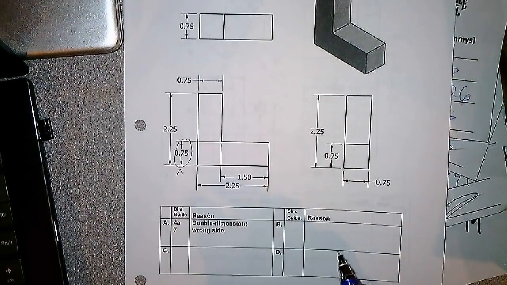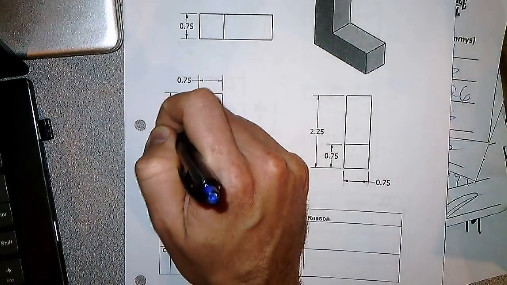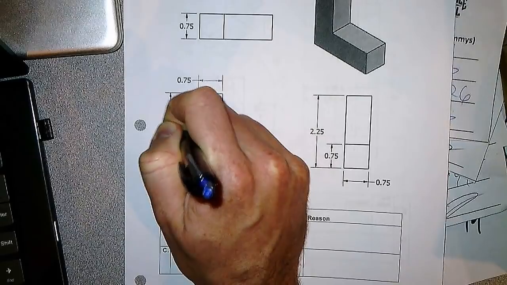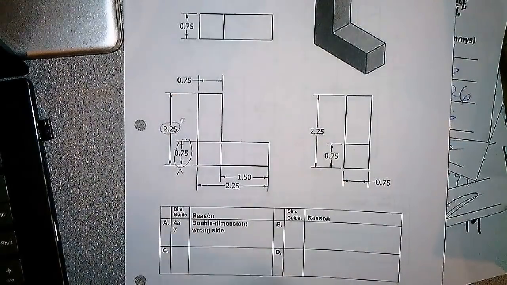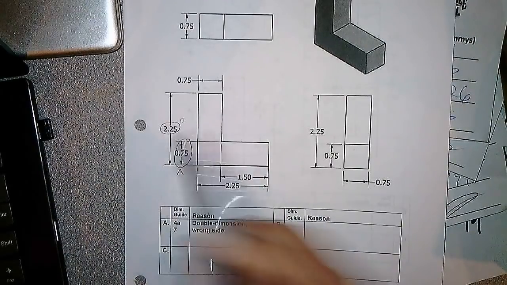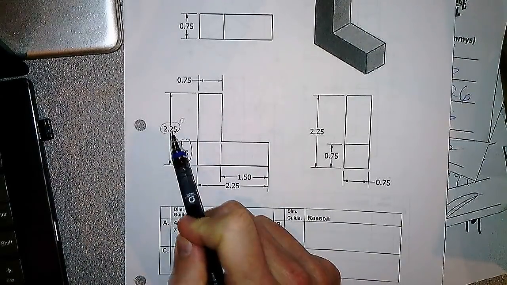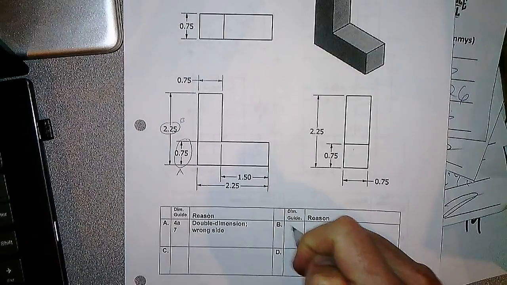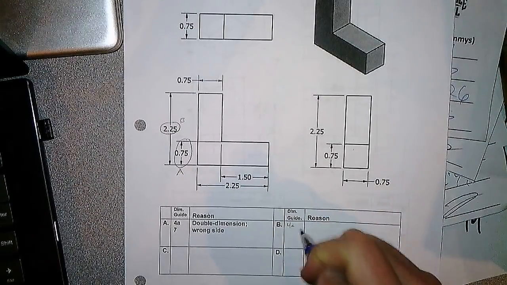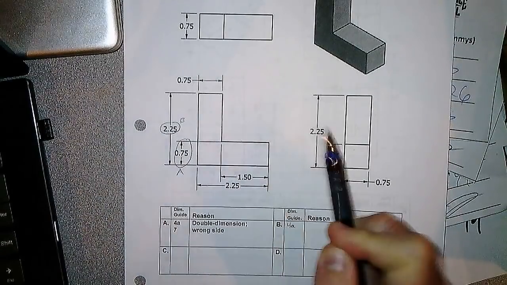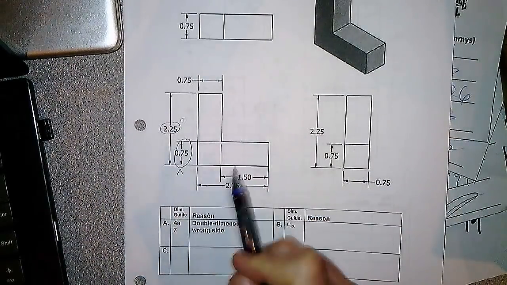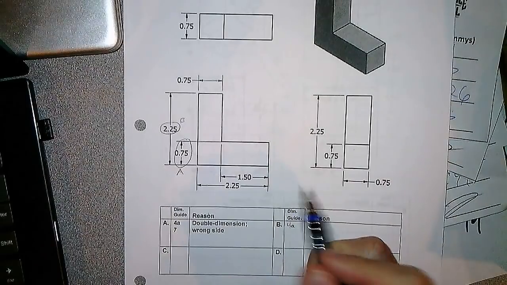The next one I'm going to choose is actually very, very similar. That is this dimension right here. So this is wrong again for 2 reasons. Number 1, it's a double dimension. This overall height is shown right here and right here, and so that is wrong.